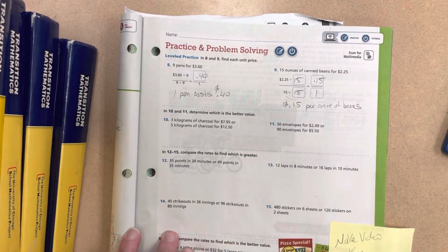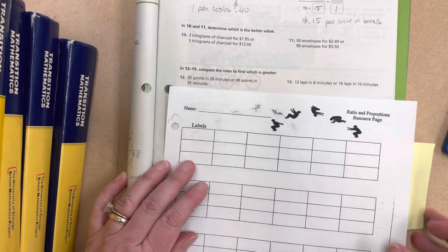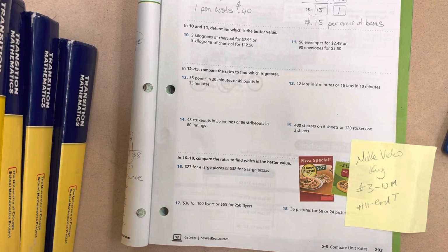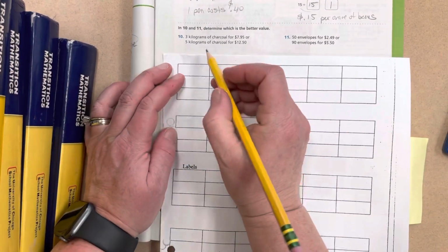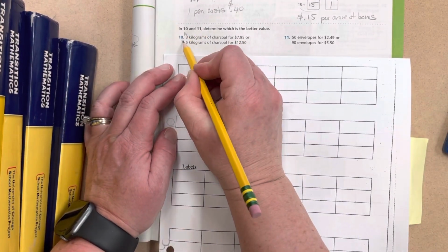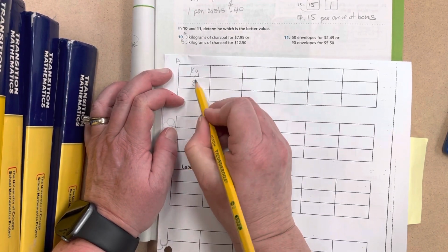Last two. Now I am going to use my graphic organizer here for number 12 and 13. I might fold it over so it's a little simpler to see. But I know I need two tables for these, and it's just hard to kind of cram them in without my graphic organizer. So I'm going to call this A and this B. So for A, I have kilograms and I have dollars.